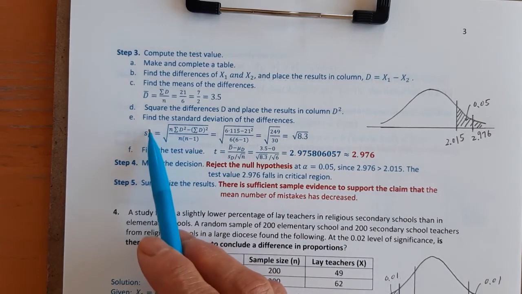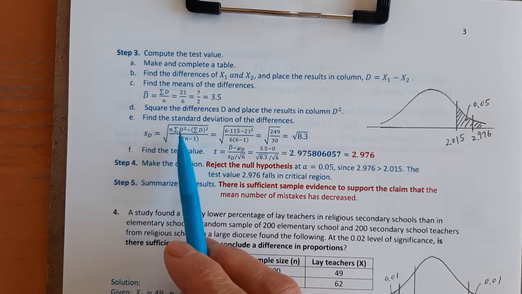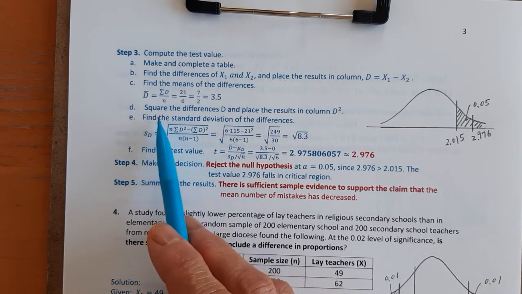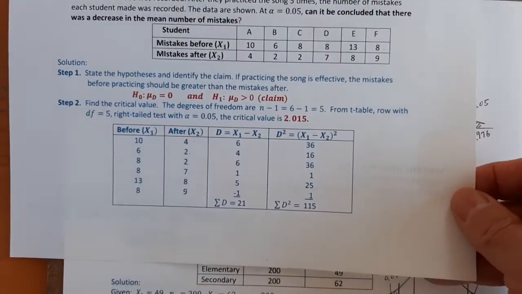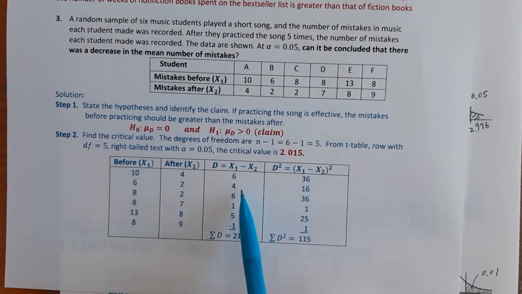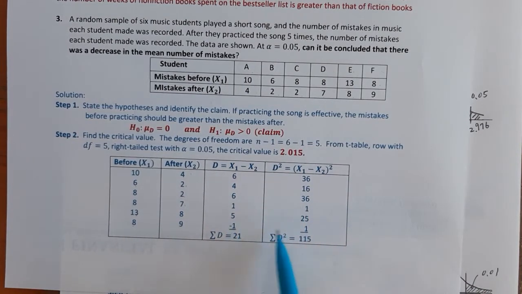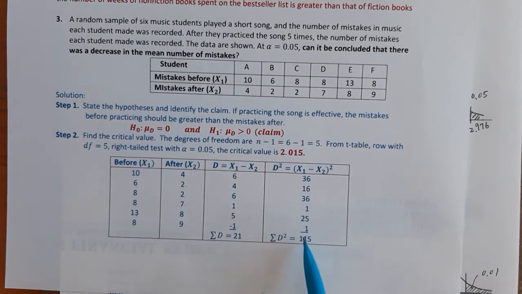Then we need to find the standard deviation of the difference. In this formula, we need the summation of D squared. So on the table, find D squared: 6 squared is 36, 4 squared is 16, 6 squared is 36, 1 squared is 1, 5 squared is 25, negative 1 squared is 1. Then add together: 36 plus 16 plus 36 plus 1 plus 25 plus 1. The summation of D squared is 115.